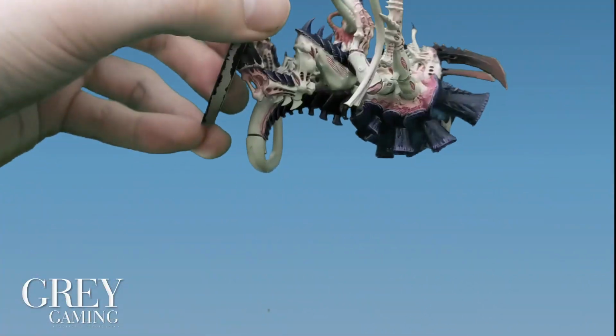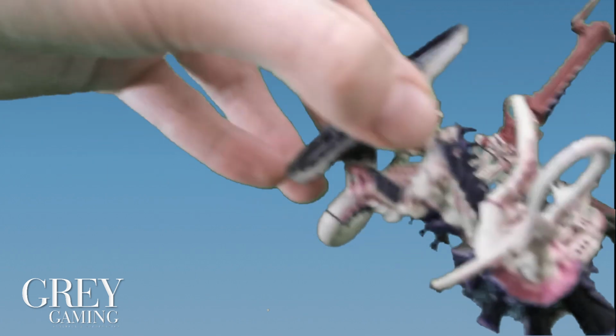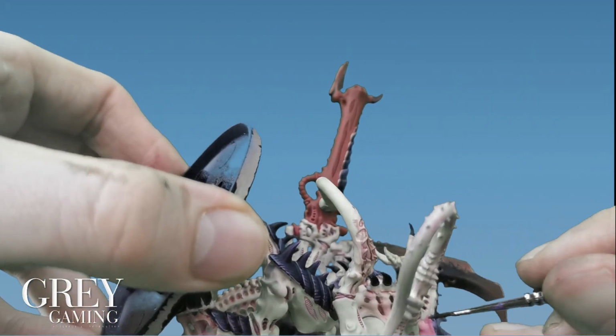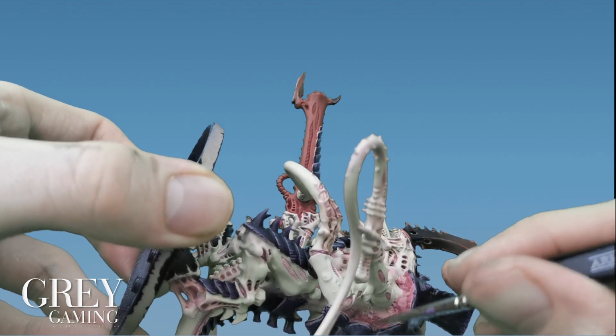Okay, because this is a gloss paint, a little bit of it in a very fine glaze would just make this part here go a bit glossy. So I think that would be good for it.